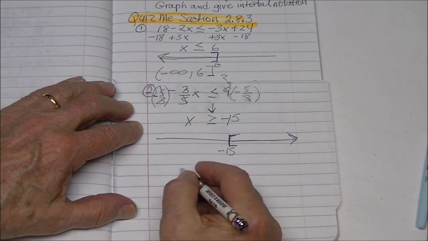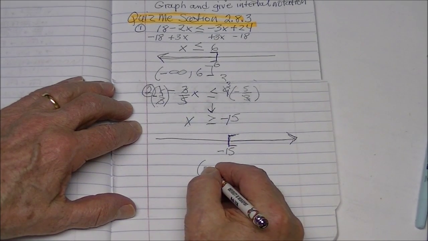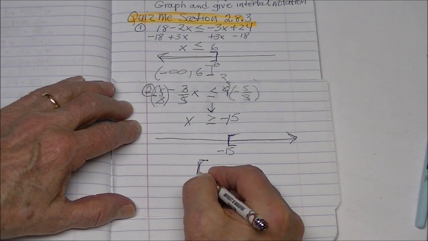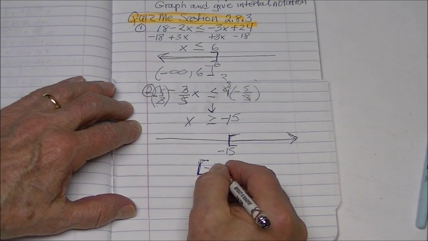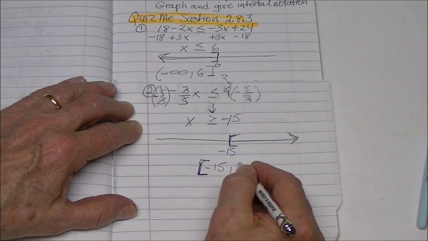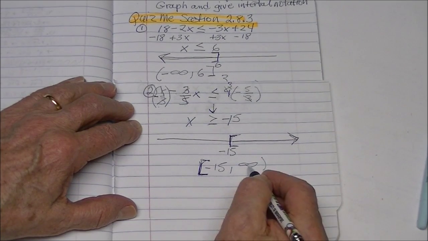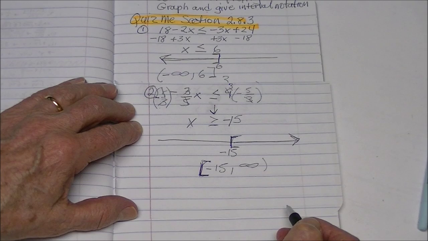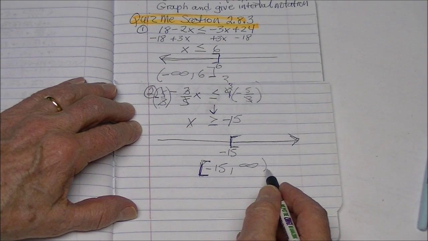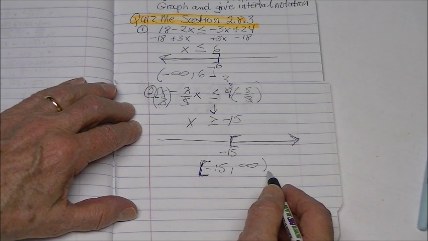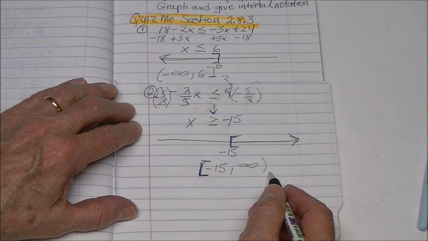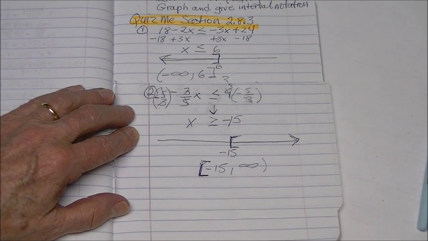And then in interval notation, it starts at a bracket, negative 15 coming right from the graph, and up towards positive infinity. And infinity is always with a parenthesis. Okay, we'll do one more.